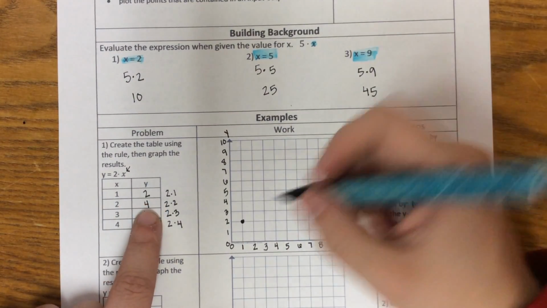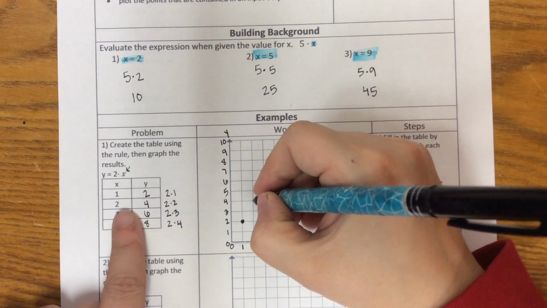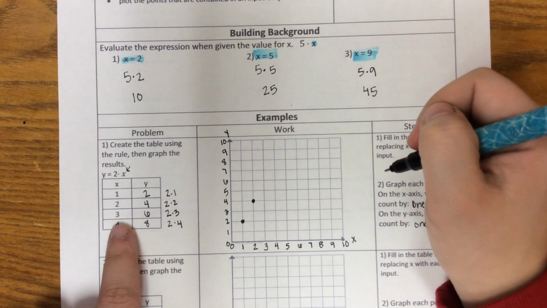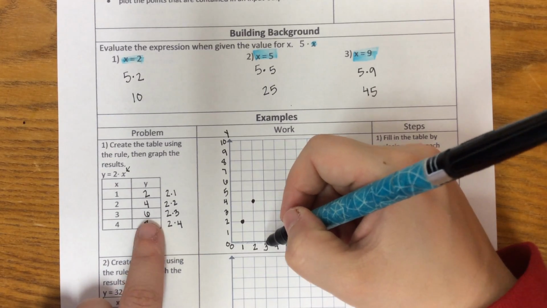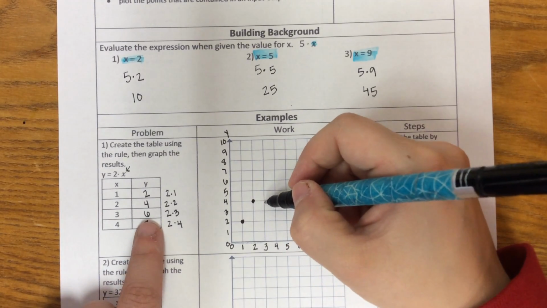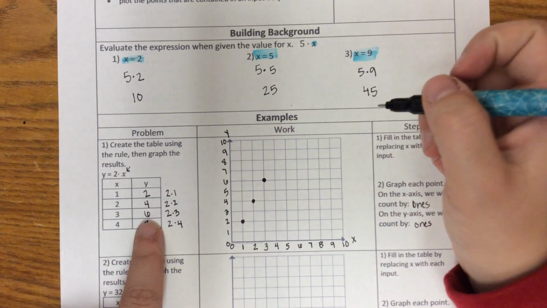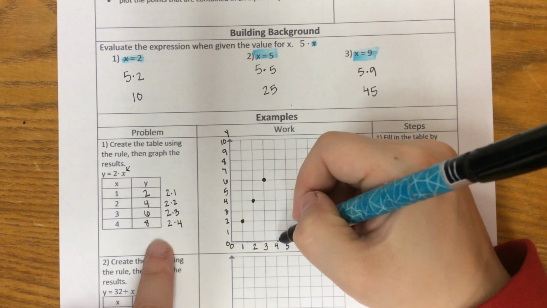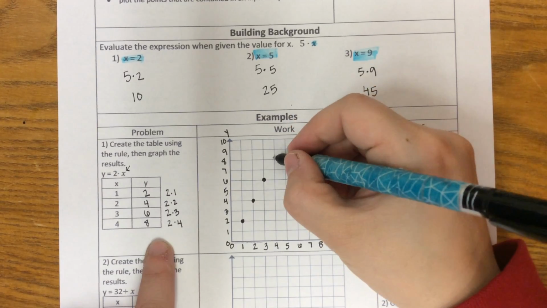And then I have 2, 4. So I'm going to go right 2, up 1, 2, 3, 4. Then we have 3, 6. So we're going to go right 1, 2, 3, up 6. 1, 2, 3, 4, 5, 6. The last one is 4, 8. So we're going to go right 1, 2, 3, 4, up 1, 2, 3, 4, 5, 6, 7, 8.